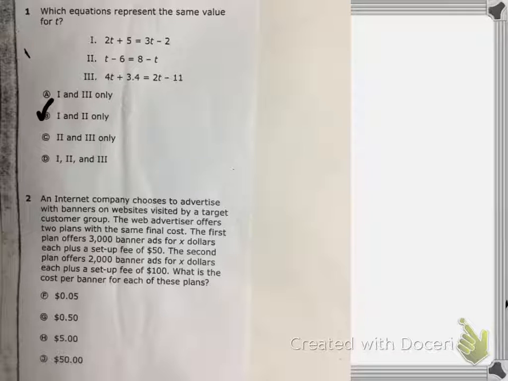So the first thing I'd like to do is take my highlighter and highlight some important information. Since this internet company offers 2 plans with the same final cost, I'm going to highlight that piece because that means these 2 plans cost the same. And if they're the same, that gives me a hint that this is going to be an equation and not an inequality.